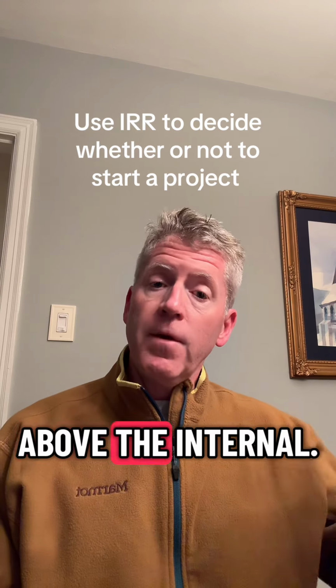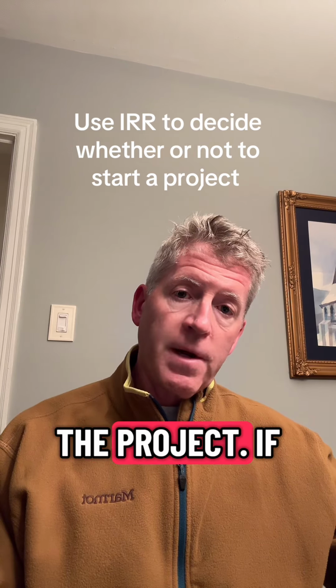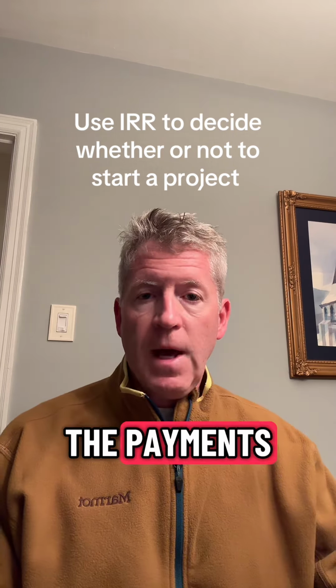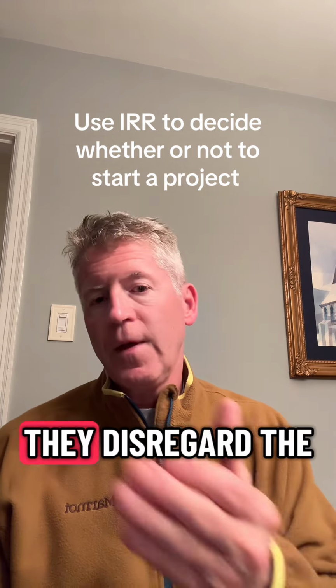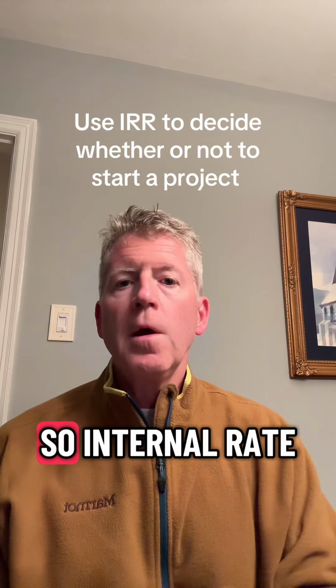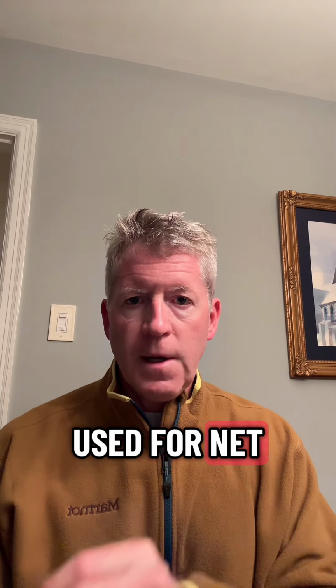And if the internal rate of return is a positive number, they take on the project. If they adjust all the payments and it's a negative number, more cash outflows than inflows, they disregard the project. So internal rate of return is another metric that's used for net present value.